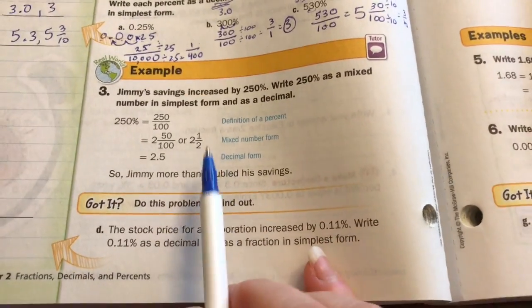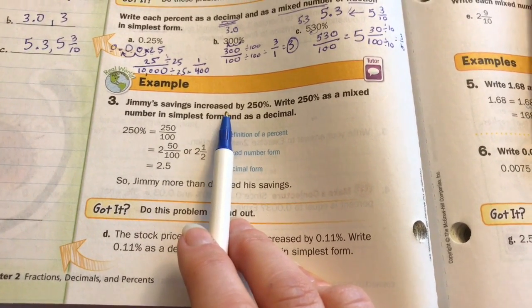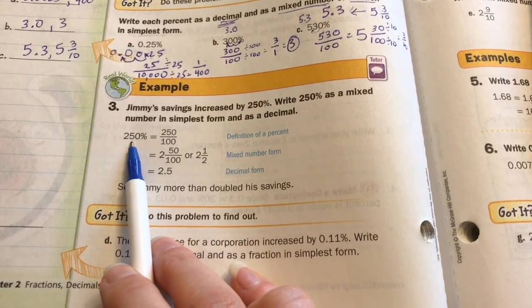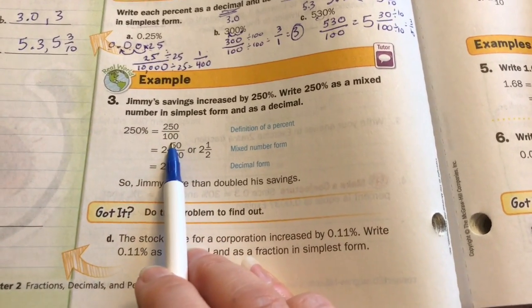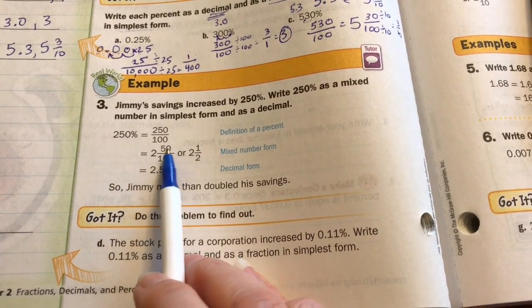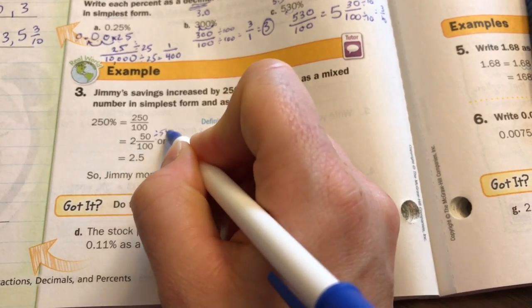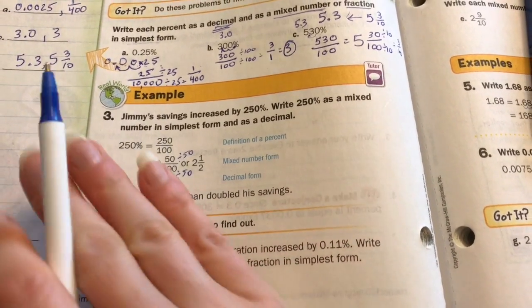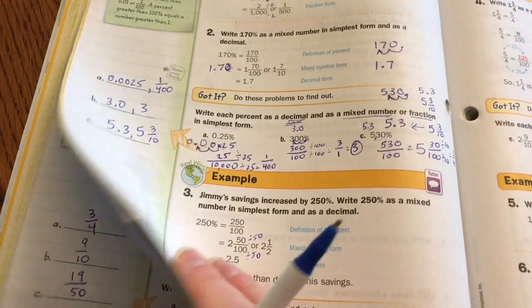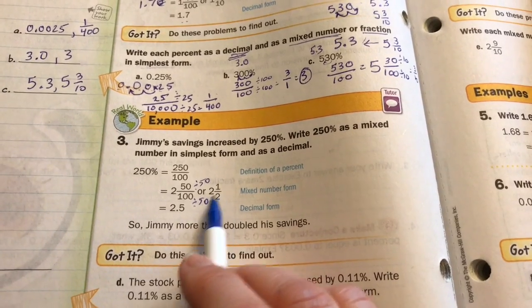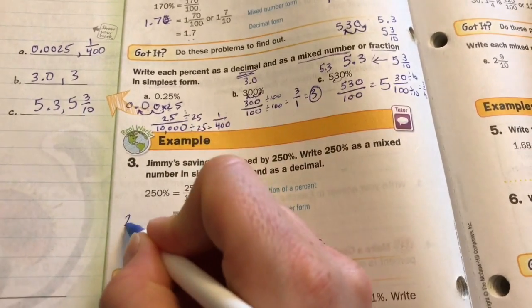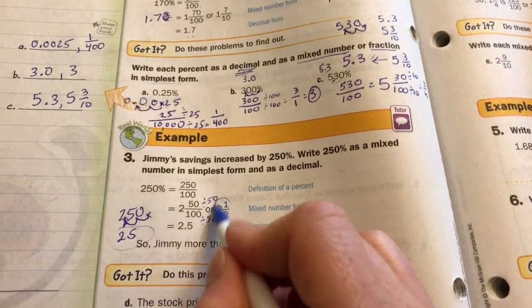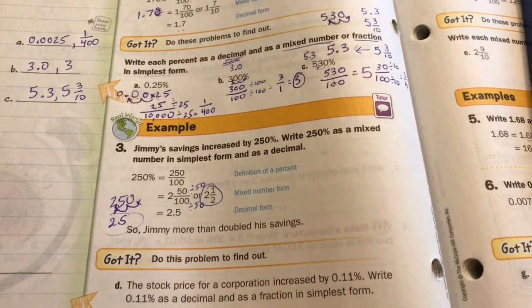Let's look at example 3. Jimmy's savings increased by 250%. Write 250% as a mixed number in simplest form and as a decimal. So 250%, they're going to start it with the fractions, is 250 over 100. That in mixed number form is 2 50 hundredths. If you divide by 50, simplest form is 2 1/2. All right, now 2 1/2, remember, is 2.5. If you remember back at that, where we're trying to recognize 0.5 as a half. So 2 1/2 is 2.5. Now look at this. You could just move the decimal too. Take that decimal, move it, and there's your 2.5. So 2 1/2, 2.5. There's the decimal, there's the mixed number in simplest form.